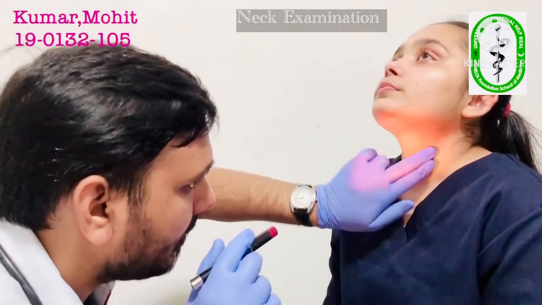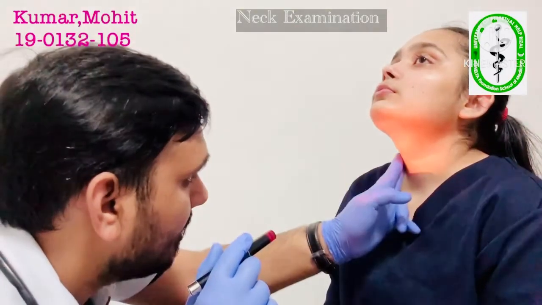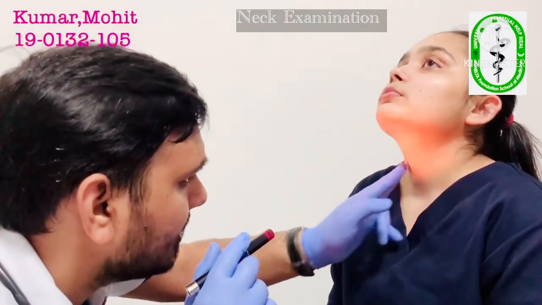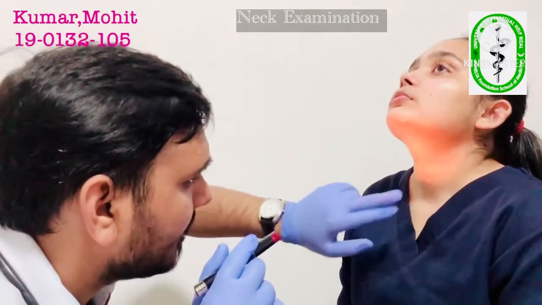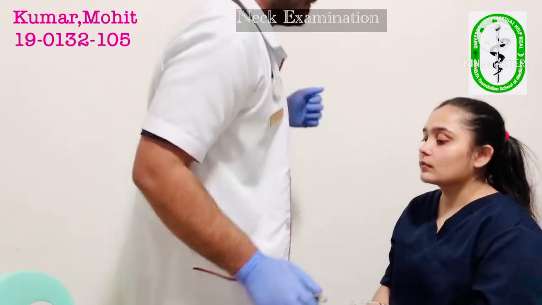Somewhere over here, palpate it properly, and look at this. Is there any lump or any deformity in that? For better observation of the thyroid gland in the neck examination, we have to go to the back of the patient, and then observe it properly. So let's do it.